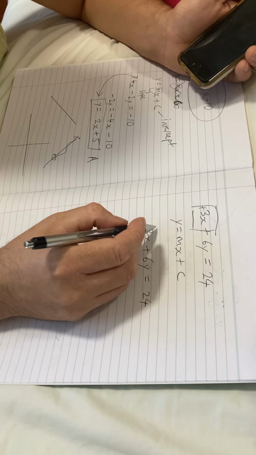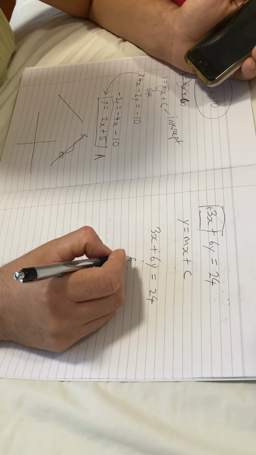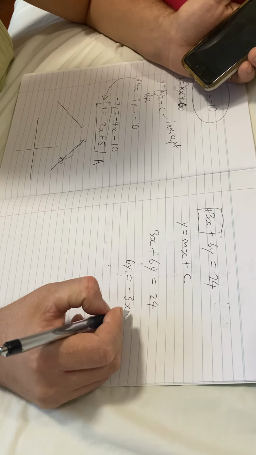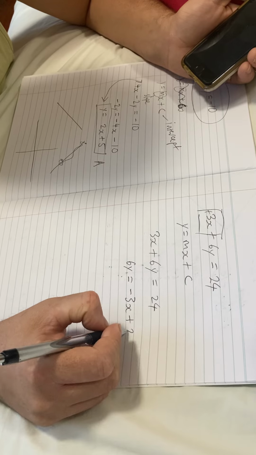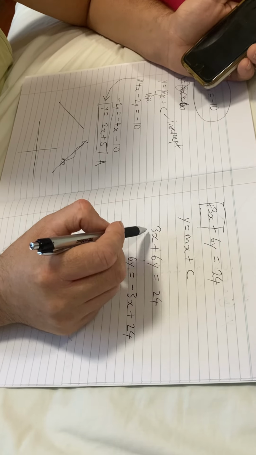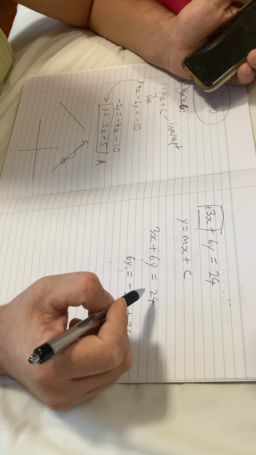So we want to put the plus 3x over on this side of the equation. So we're left with 6y equals minus 3x plus 24. We just took the positive 3x and put it on this side, so it becomes negative 3x.